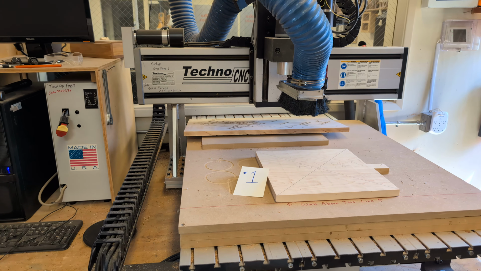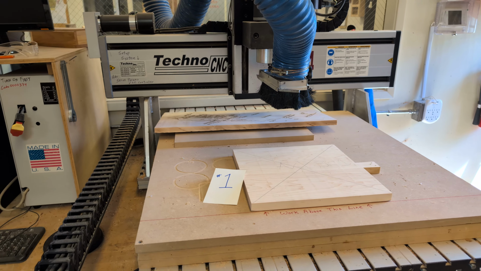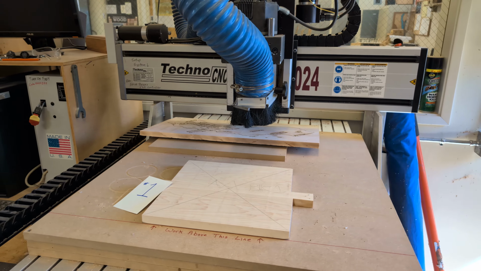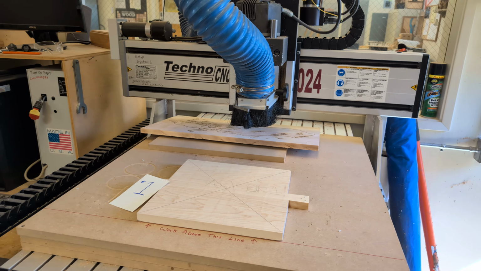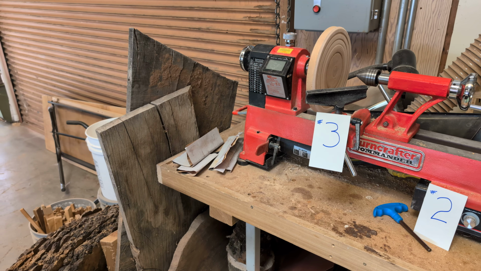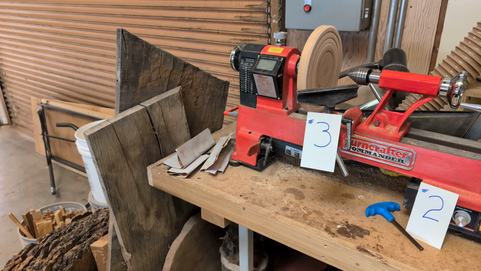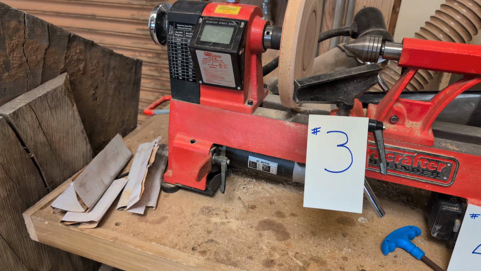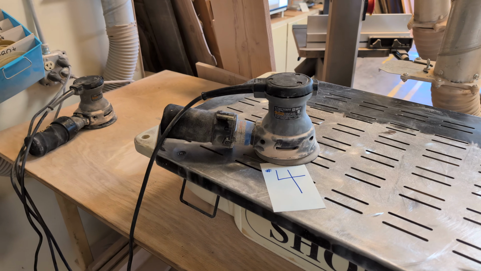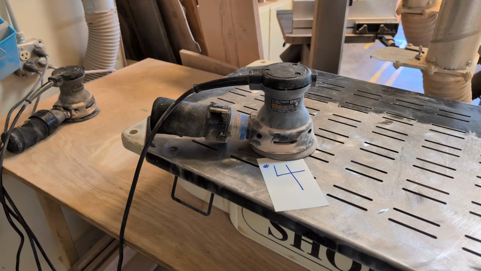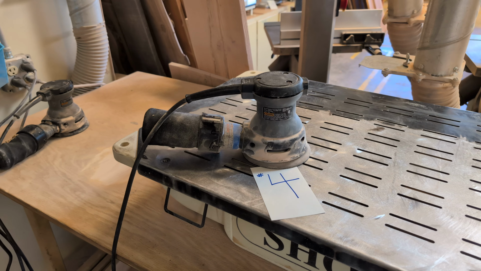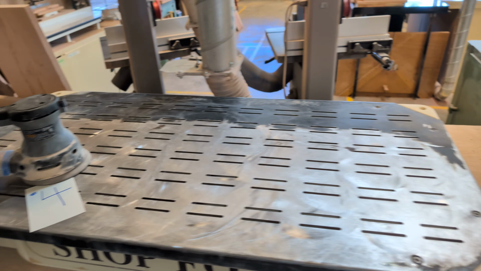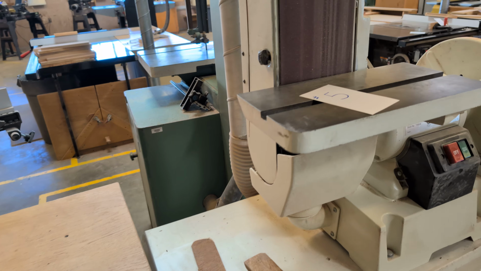So number 1 is this tool right here. Number 2 is this tool right here. And 3 is this part of the tool. 4 is this handheld power tool here. 5 is this tool.